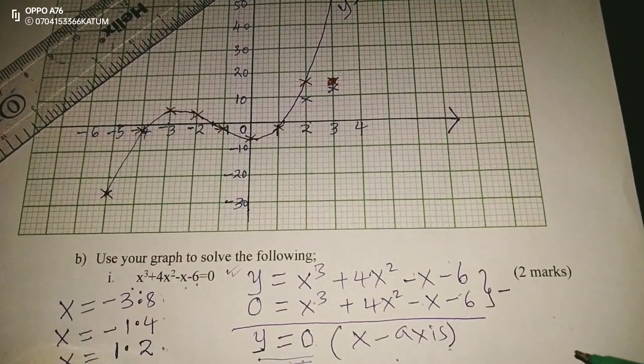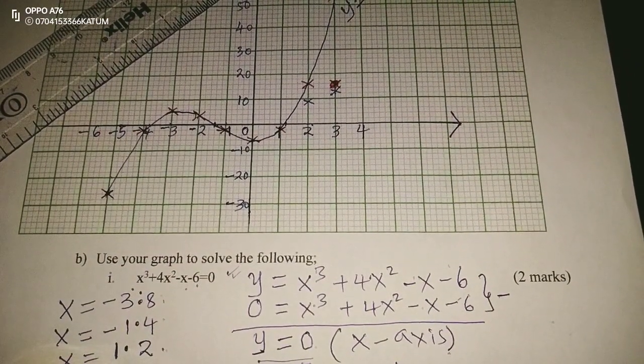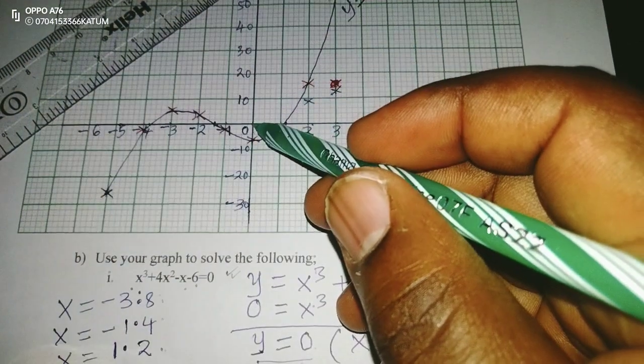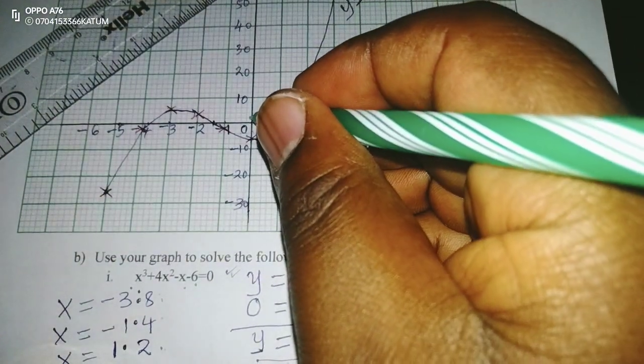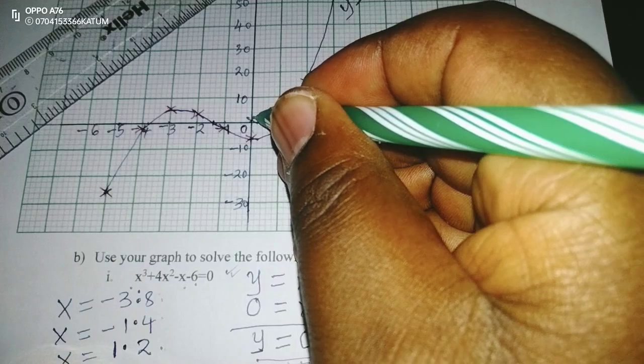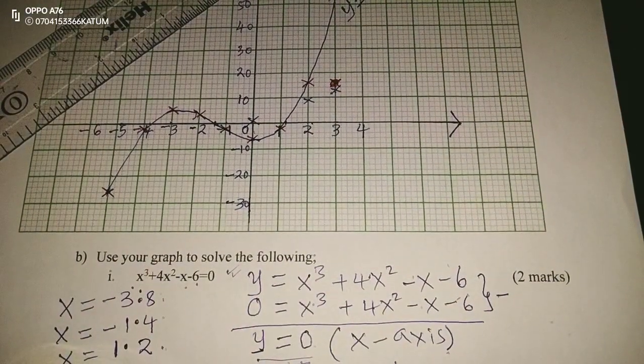So 13 is somewhere here. At x equals to 0, we said y is 1. So 1 is somewhere there. That is where 1 is.